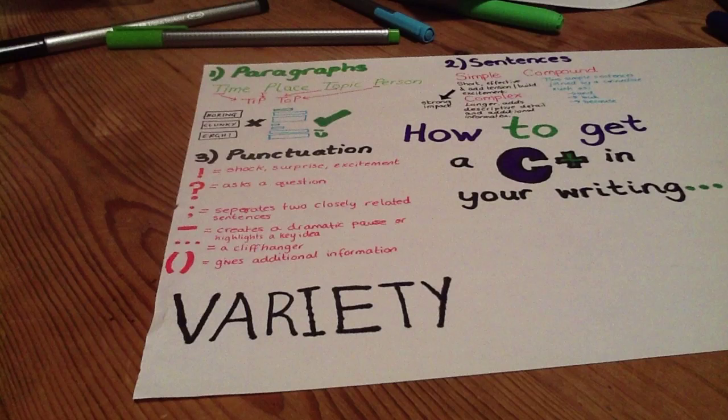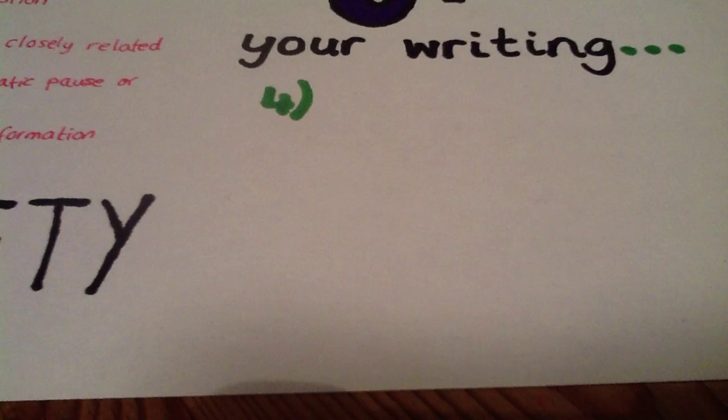With all the things we've just talked about, variety is the key idea. Look at all my nice pens.